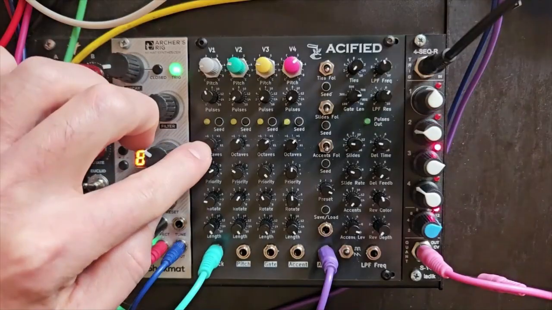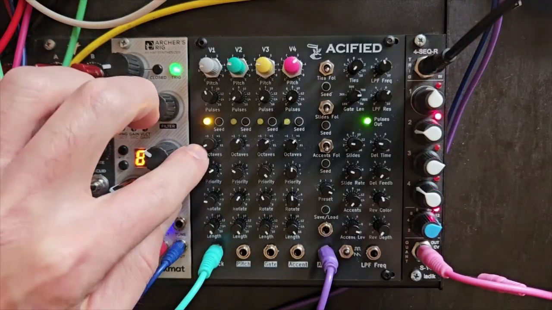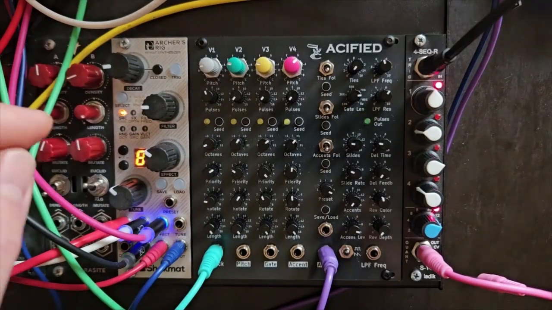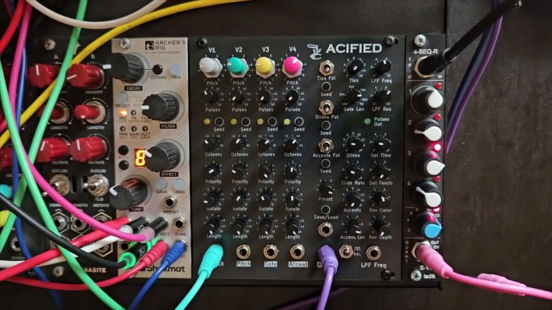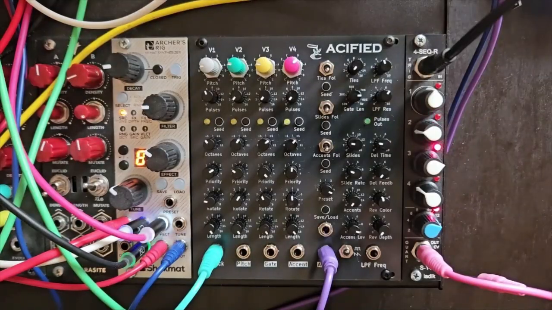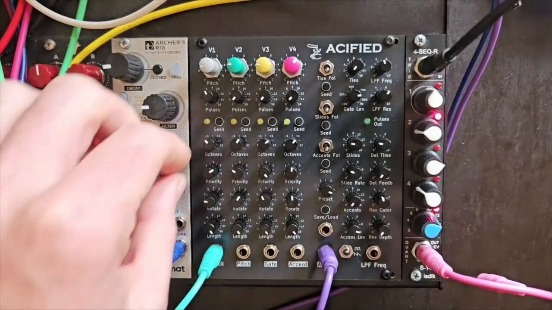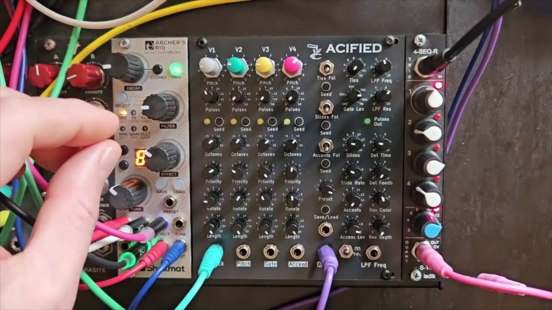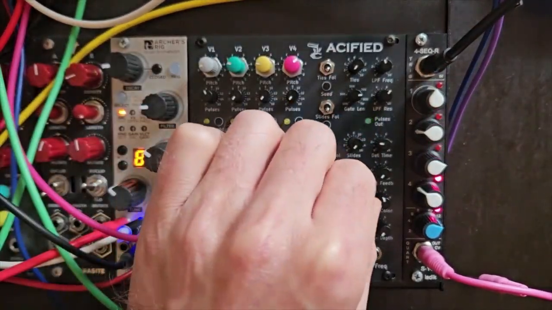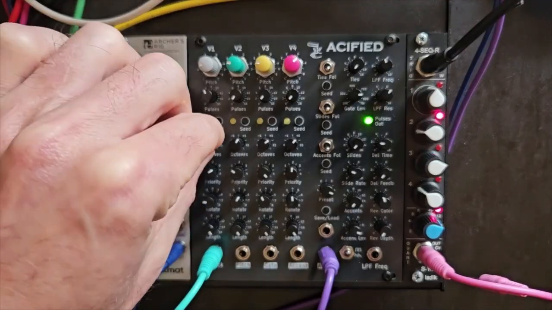Then we can set the octave range. Now it can stay within 1 octave, but we can also set it to allow it to go 1 octave down, or 1 octave up, or both.